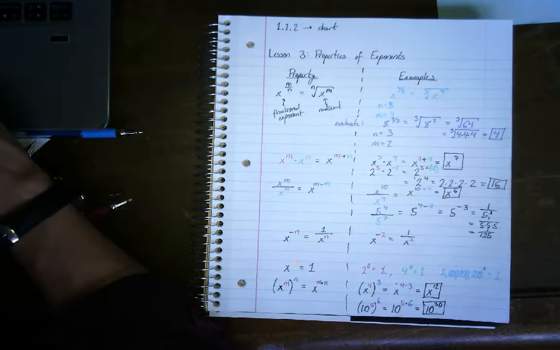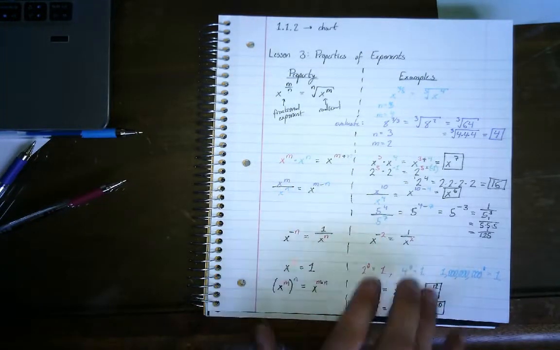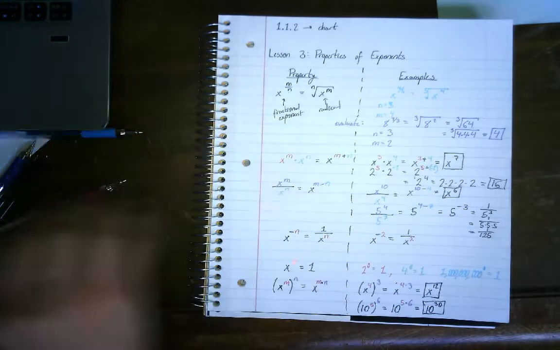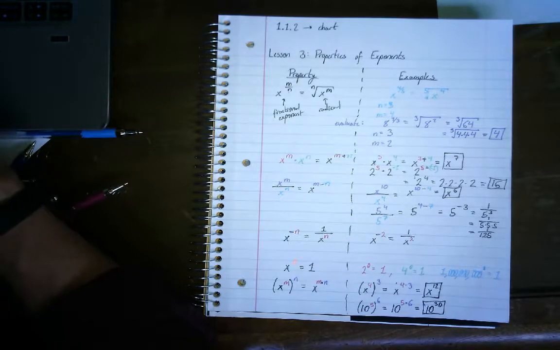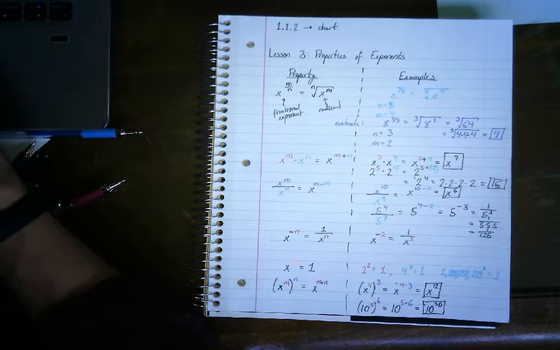Know exactly what these are saying. Same bases, always the same base. And we're only talking about multiplying exponents or dividing them or raising them to powers, which is another way of showing repeated multiplication.